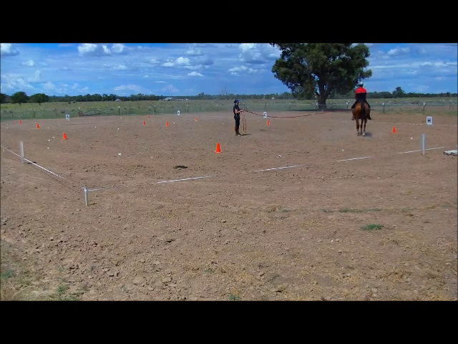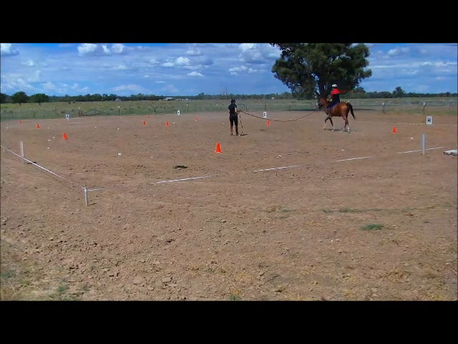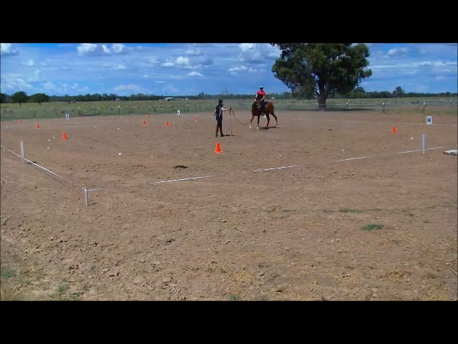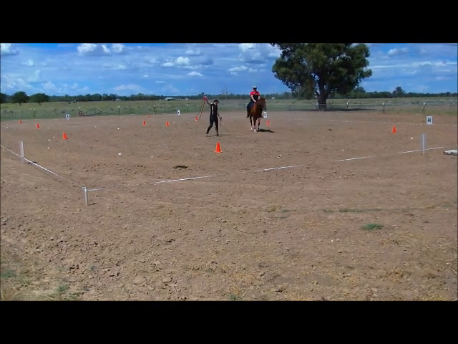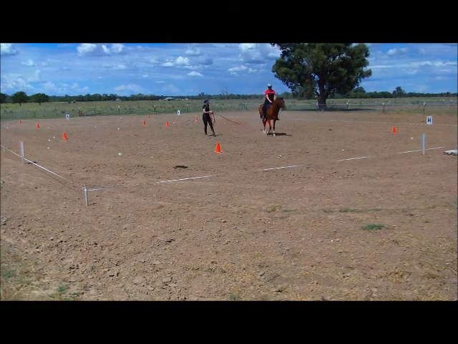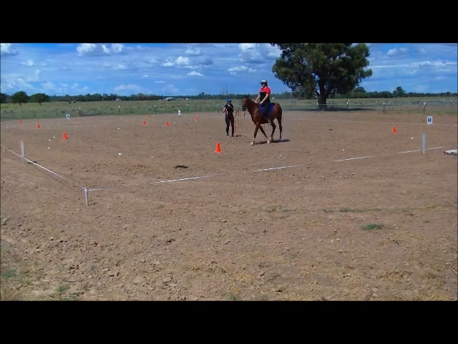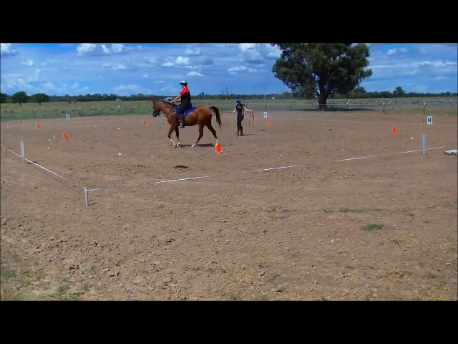Okay, now when you're ready, I might get you to turn him around the other way, just so that we're not working one side more than the other. So we'll get him to go around the other direction. Okay, so whenever you're ready, transition from a walk to a trot.